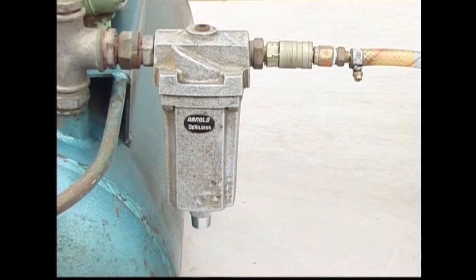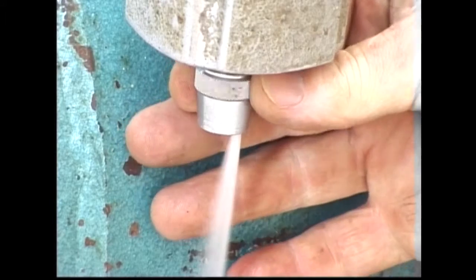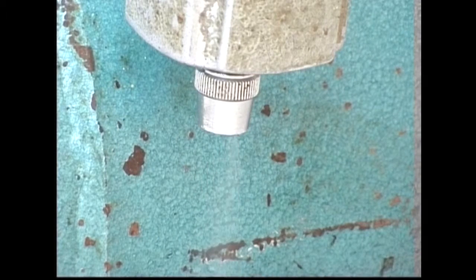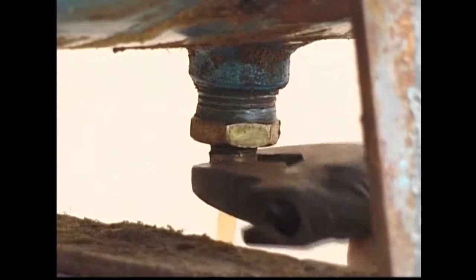A water trap collects moisture given up by the air when it is compressed. This trap must be emptied frequently, especially in humid conditions. Water also accumulates at the base of the air tank. This is released regularly through the drain plug.